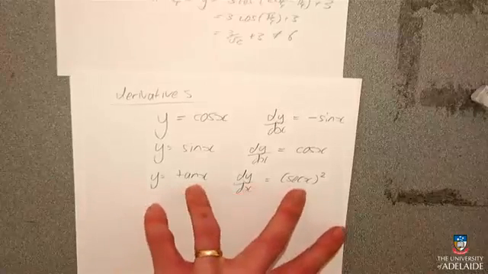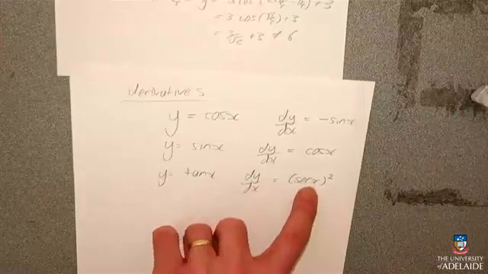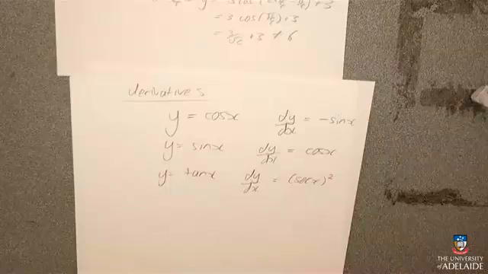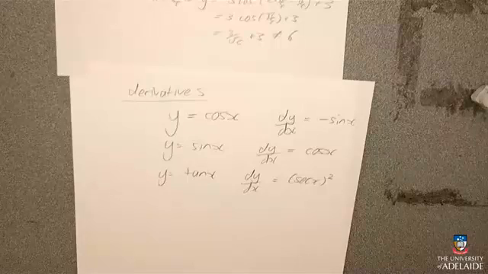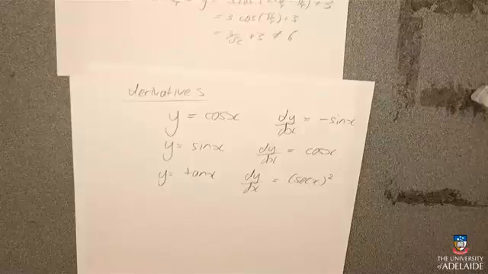Tan has always got positive slope if you go and look at its graph, and so the squared makes sense because it should be positive all the time. A lot of people have trouble remembering which one has the minus. And you can always check it from the graph.